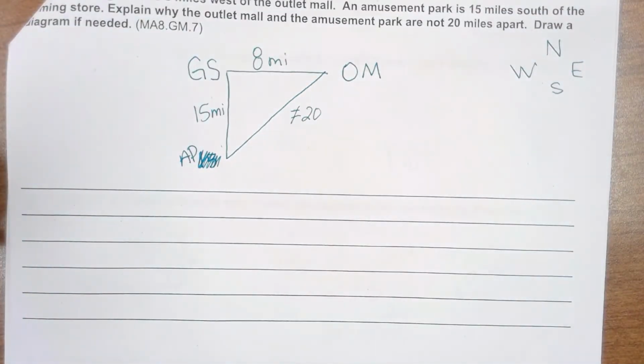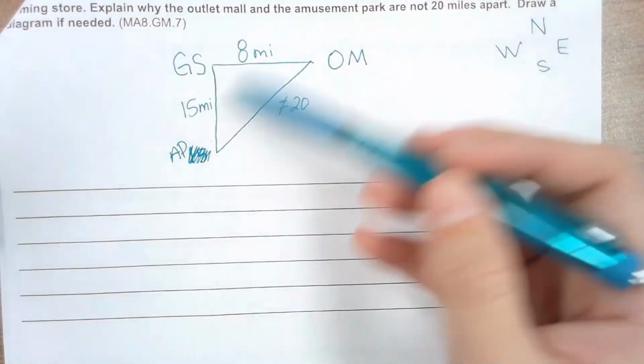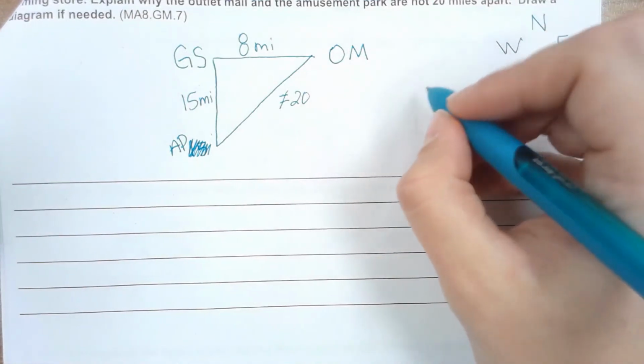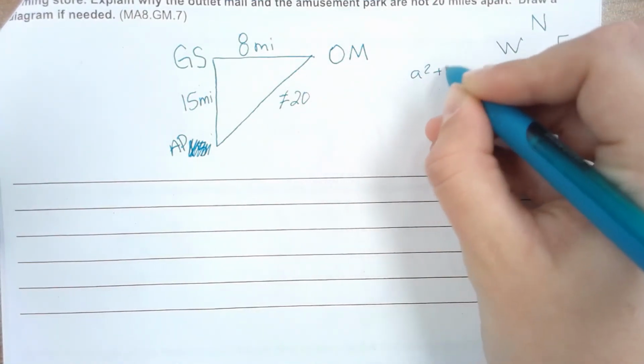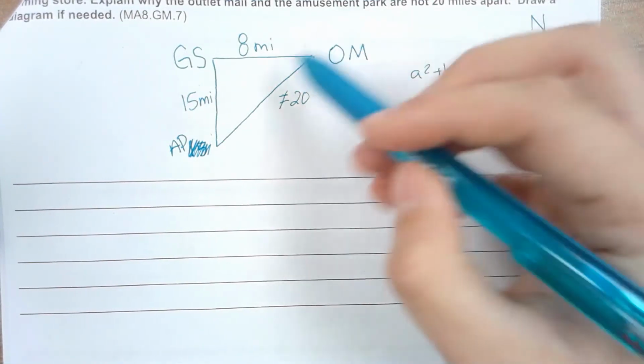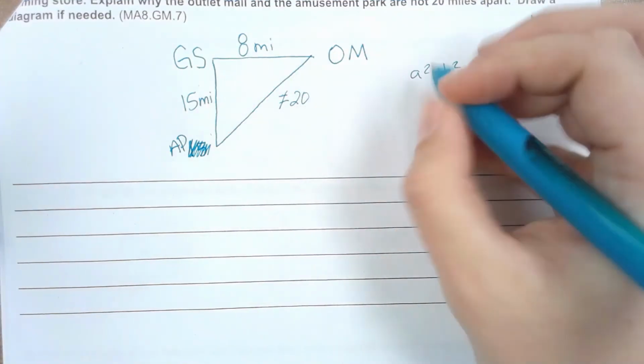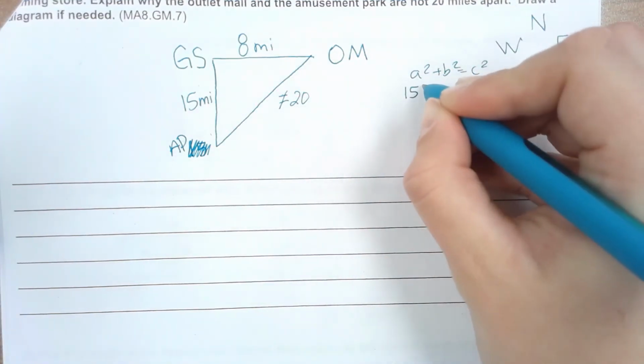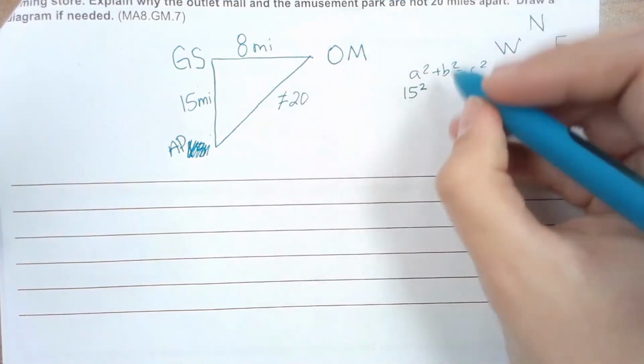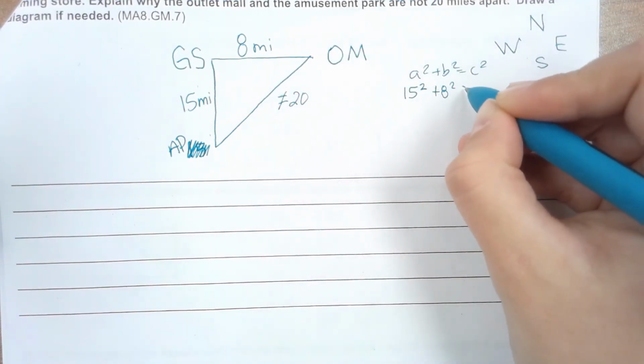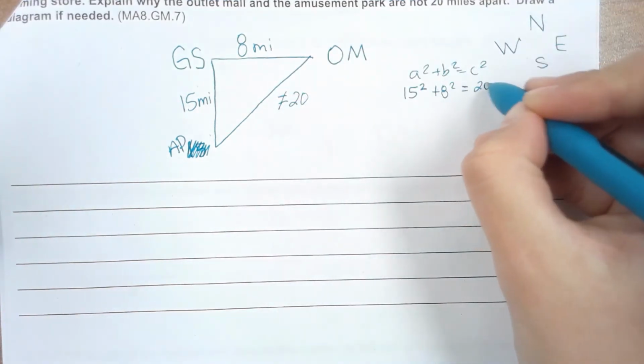One thing that you can do first is just plug the numbers into the Pythagorean theorem to see why it doesn't equal 20. So if I were to plug in my numbers, a squared plus b squared equals c squared, and I plug in my legs 15 and 8 for a and b, and let's say I go ahead and plug in 20 for c.